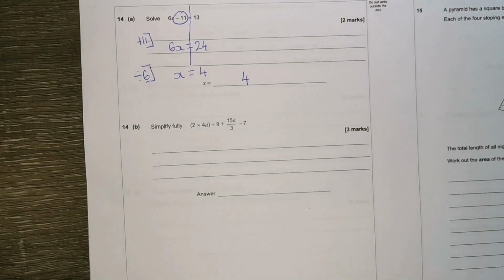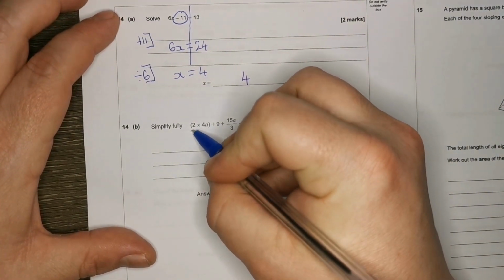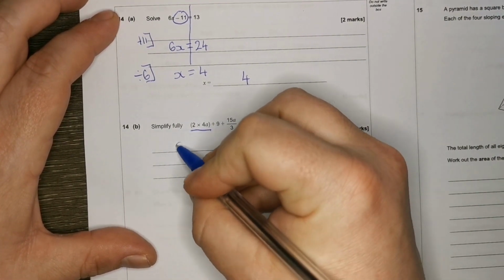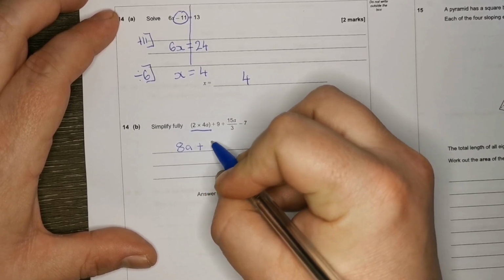Right, simplify fully. Looks quite complicated, this one. Got a few bits and bobs going on here, so let's just do it chunk by chunk. 2 lots of 4a would be 8a. That's on its own, so I'm just going to put add 9.